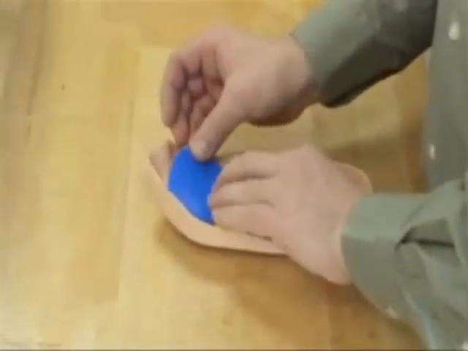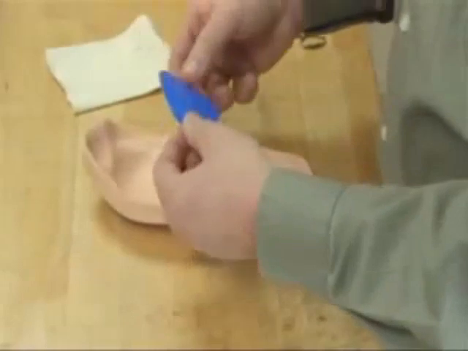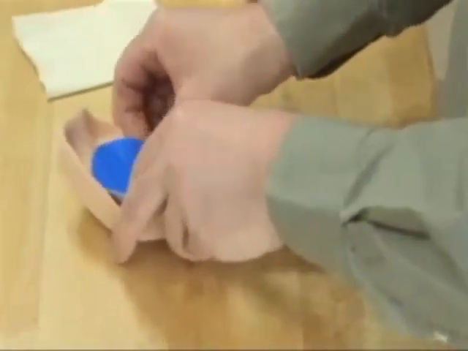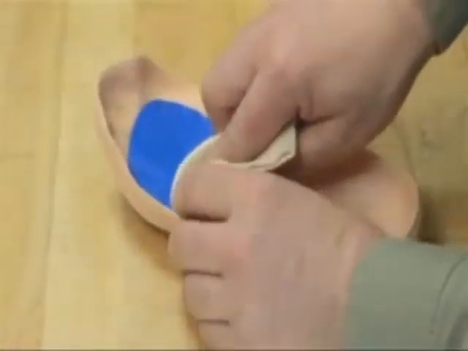For deeper contours, the darting technique works well. Plan out the patch area as usual. Start the application from one end of the relief area, keeping in mind the rub direction.